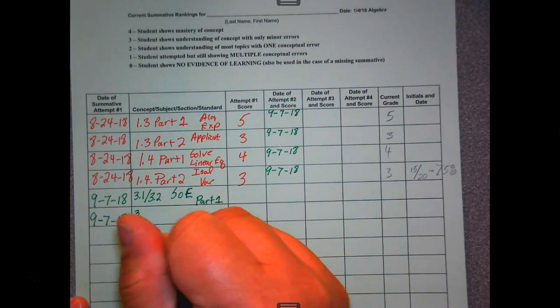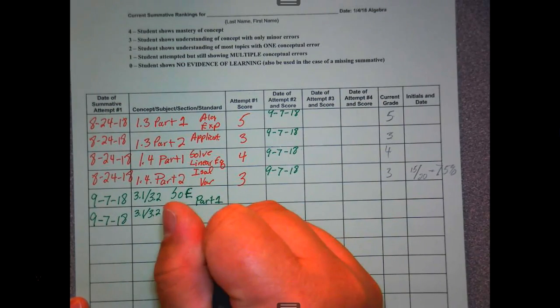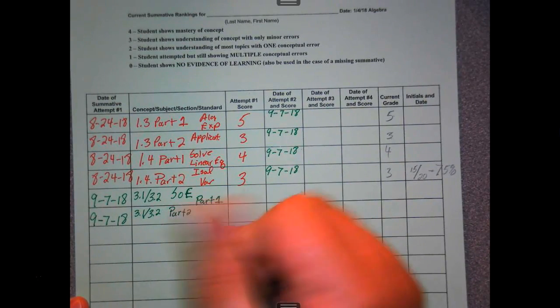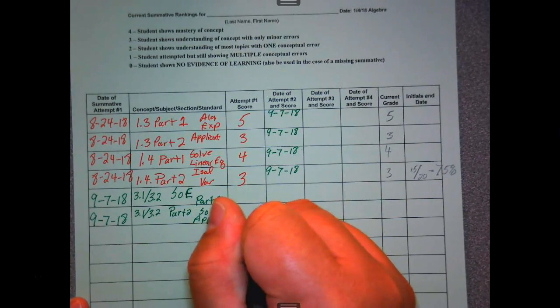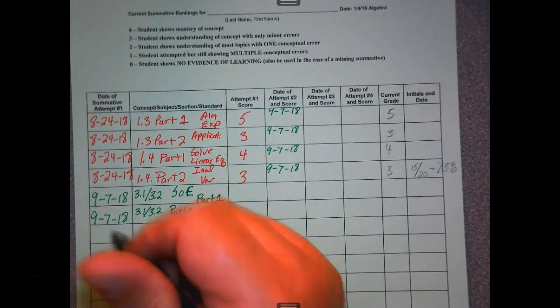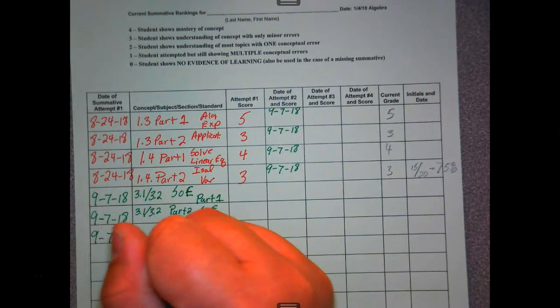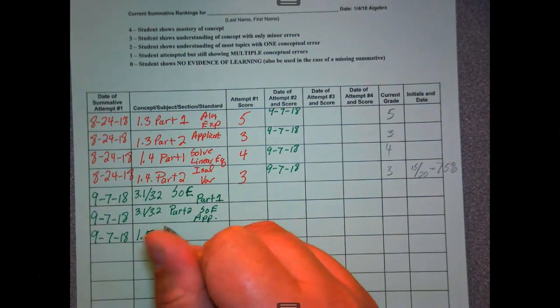Then we had 3.1, 3.2, part 2. That was systems of equations, application problems. And then we had 1.5, our first attempt, 1.5, and that was compound inequalities, right?